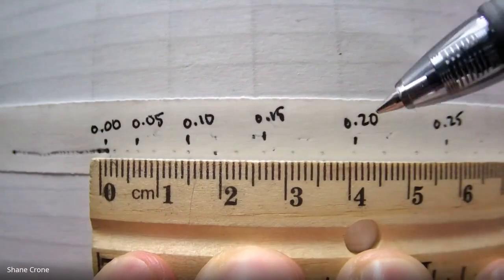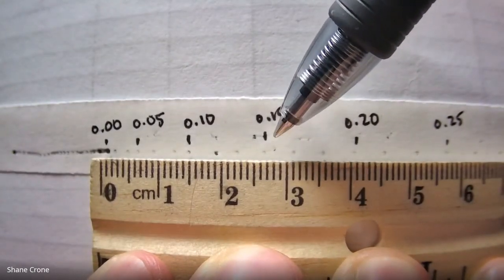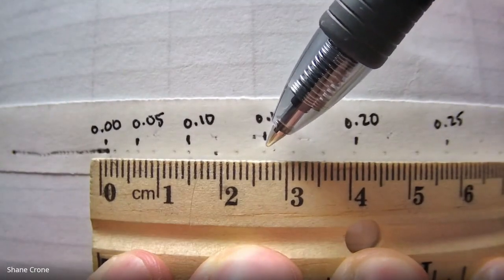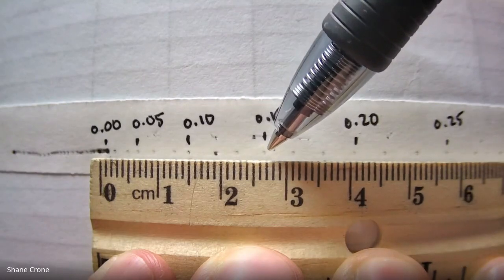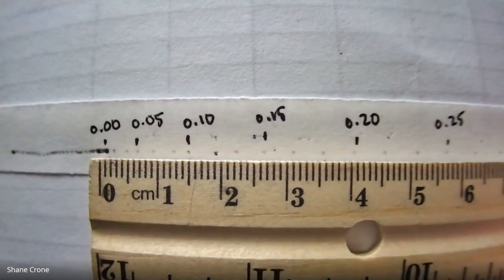So let's see. This little mark right there is actually where I touched with the pen. So here's the 0.15, this dot right there. And that looks to be definitely more than 2.5, but not quite at 3. So let me give you a moment to make that measurement. You should be able to give me 2 places after the decimal.